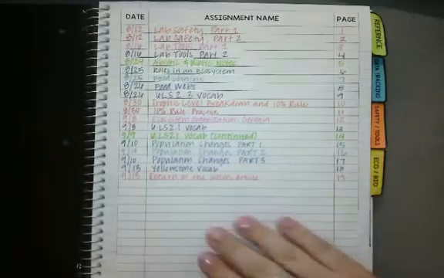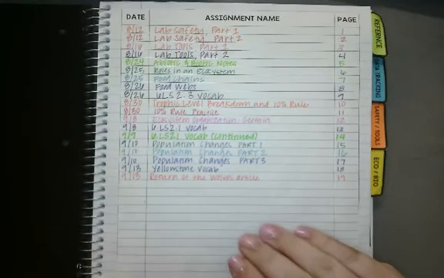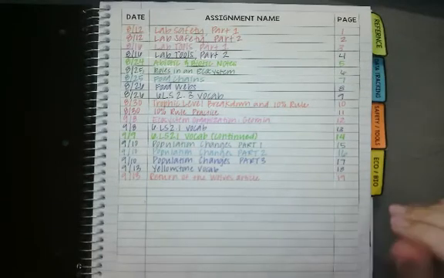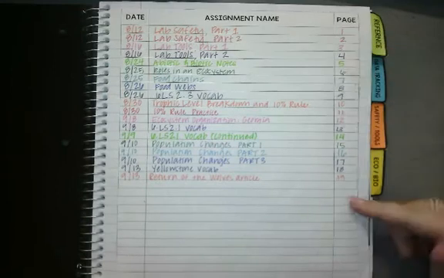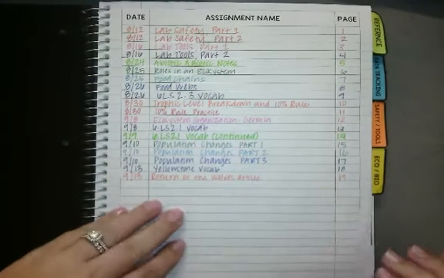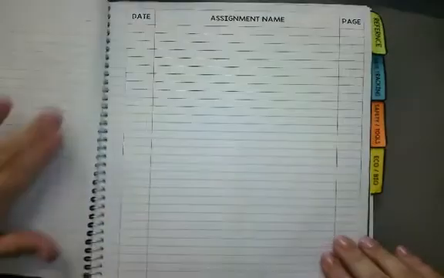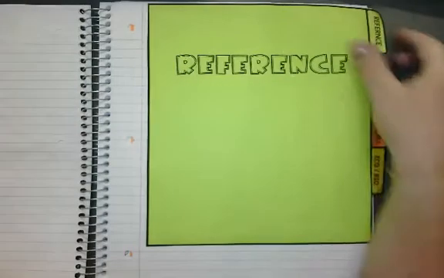At any point, if you need to catch up on something or fill in notes, you can pause the video and zoom in and figure out what you're missing, fill in as you go. You should have pages 1 through 19 in your table of contents. That's the very first page. Then you should have 2 blank table of contents pages before your reference divider.